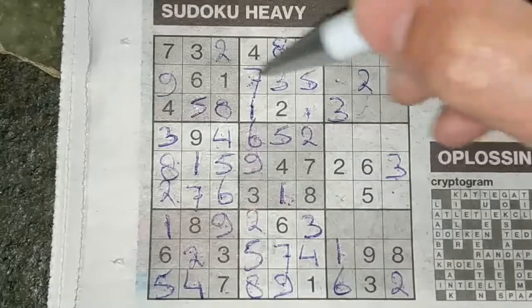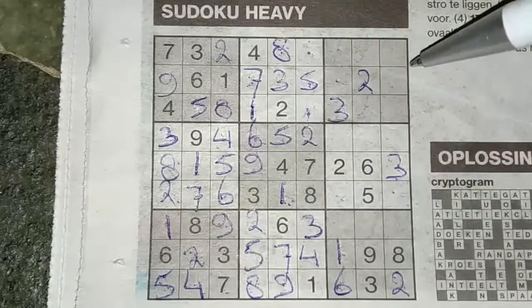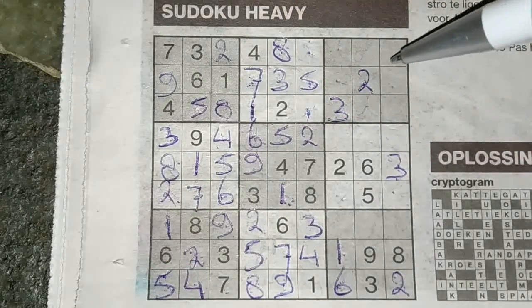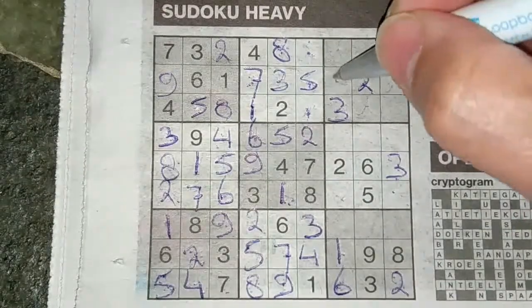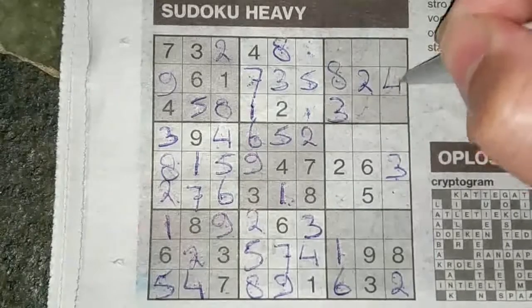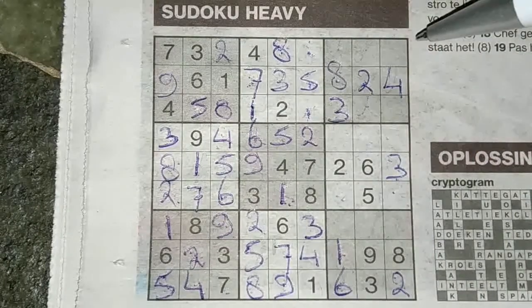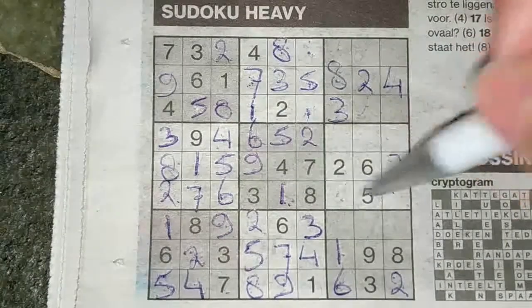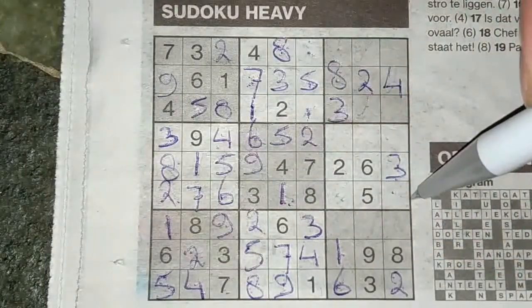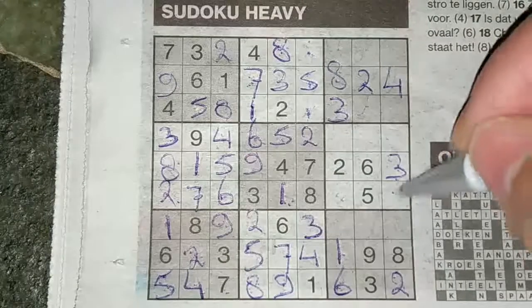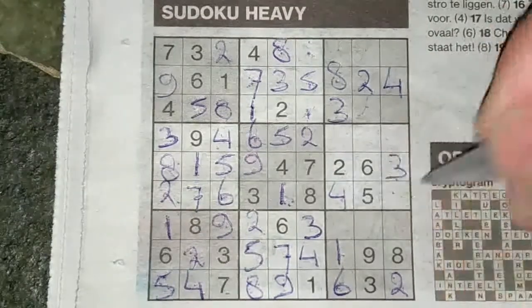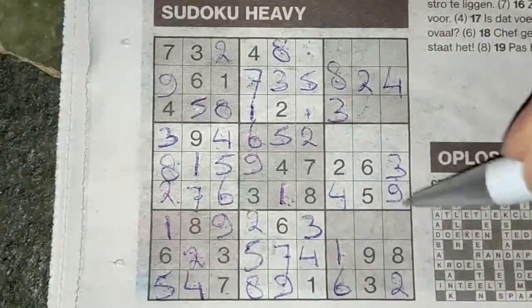Two missing numbers in this row for the numbers 8 and 4. I see here an 8, so no 8 there. 8 must be here, and the 4 goes there. Then two missing numbers in this row for the numbers 9 and 4. I see here 4, so no 4 there. 4 must be here, and the 9 goes there.